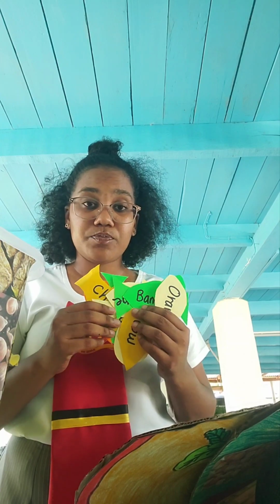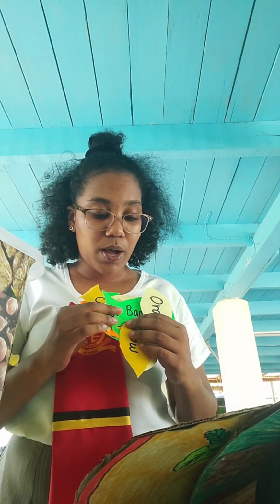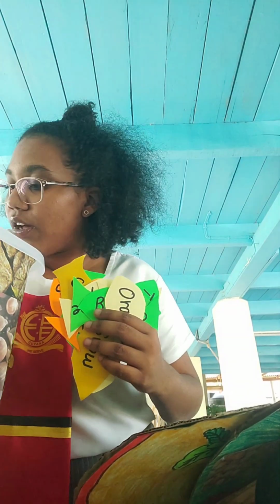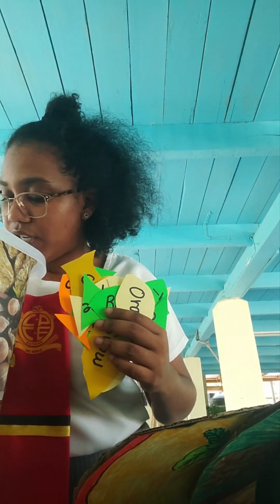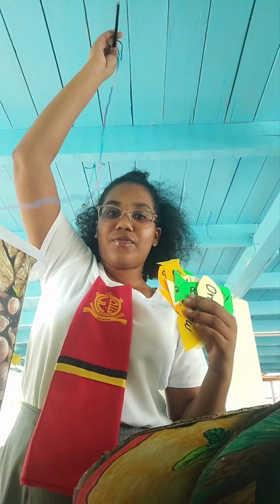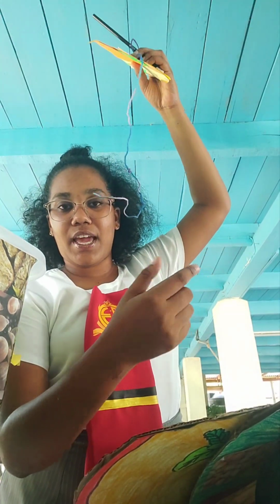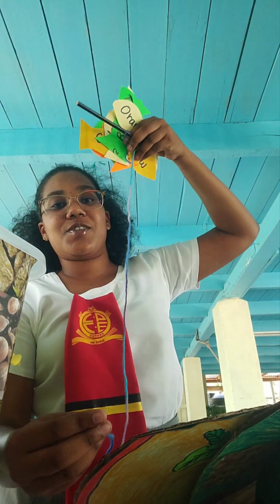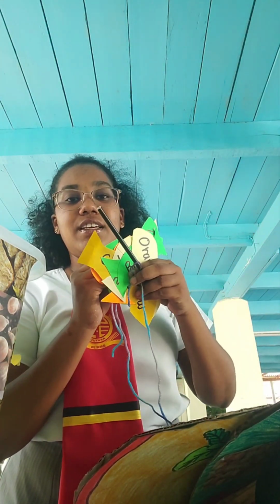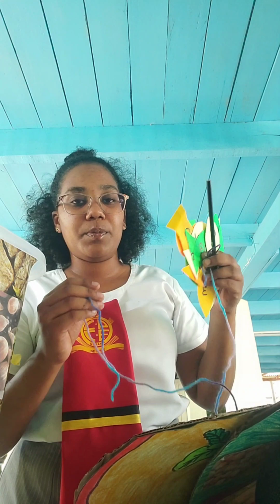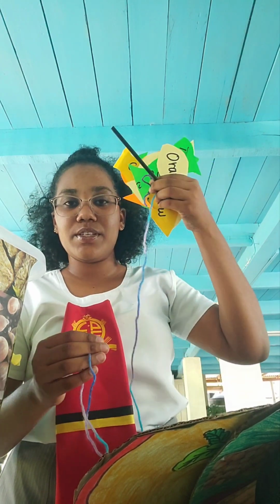They would have had to say whether this fruit was mono or dico, using the fishing game. So this is the string, this would have been the rod, and a magnet would have been at the end of this string so that the fishes would attach at the bottom. So yeah, this was a part of the fishing game.